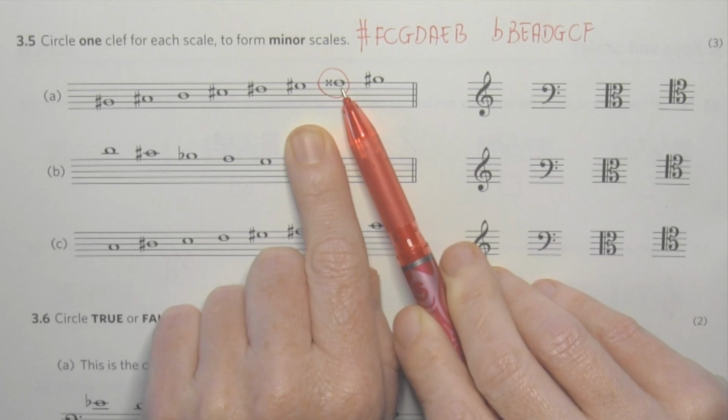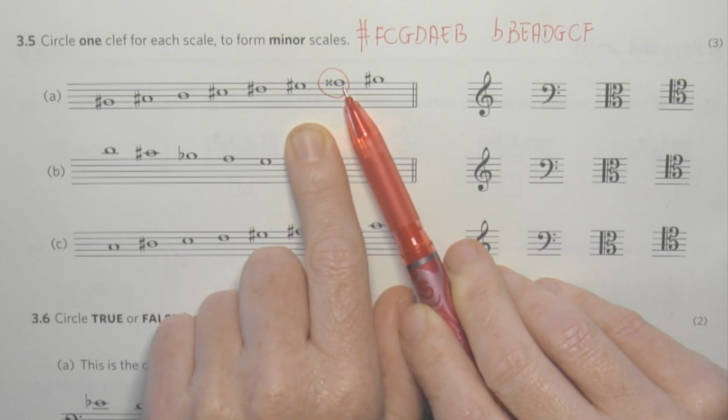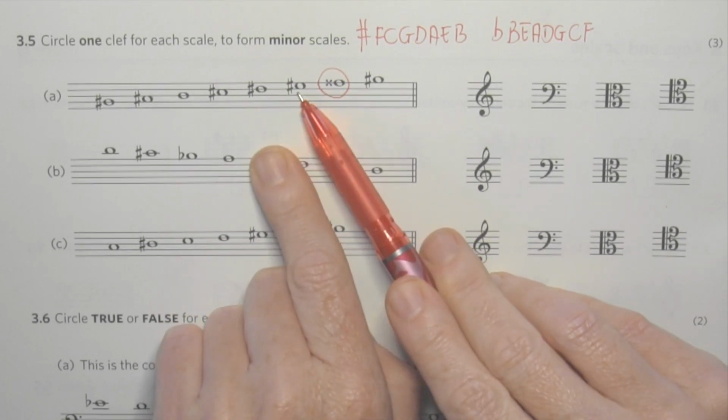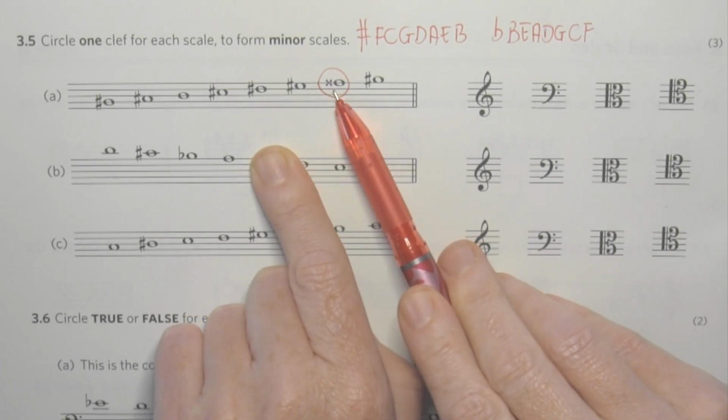So this could be G sharp minor, because if this is the melodic ascending scale, we have the 6th degree raised and the 7th degree raised.